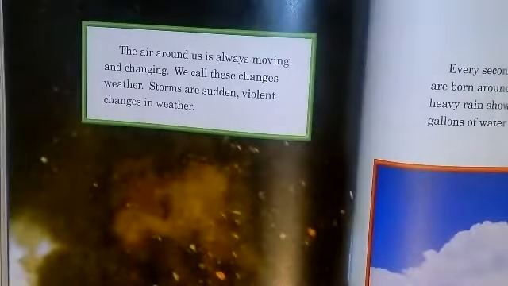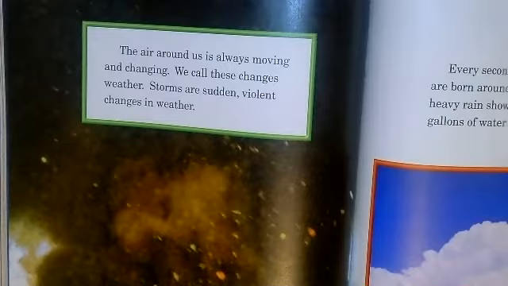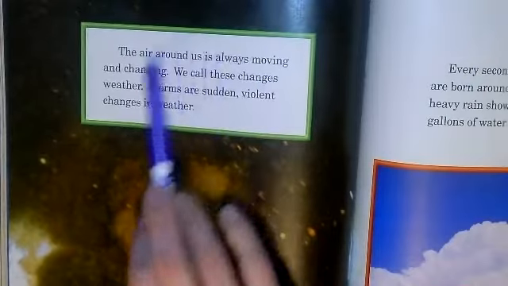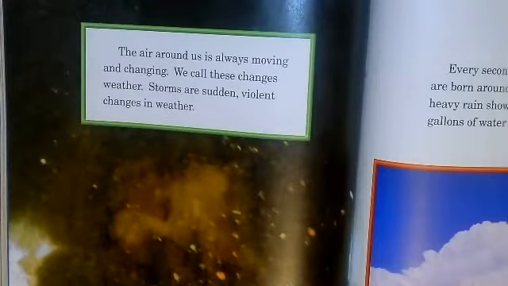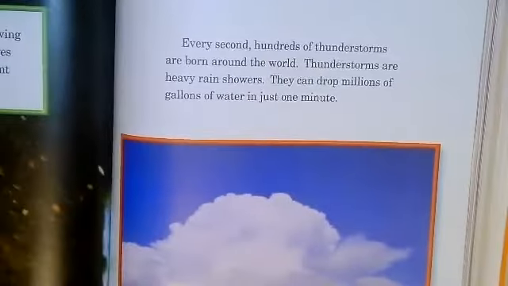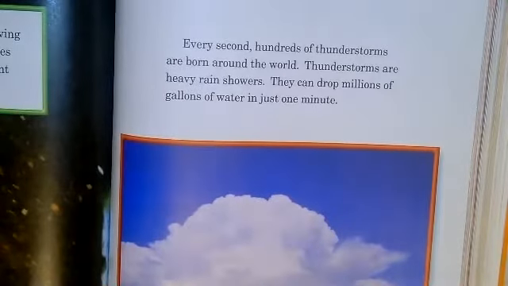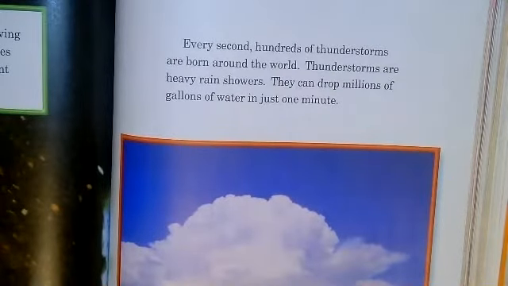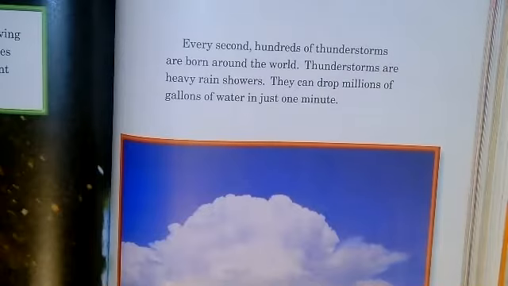So the air around us, I'm going to zoom in a little bit more so you can see the words better on each page after you see the picture. Okay, there we go. The air around us is always moving and changing. We call these changes weather. Storms are sudden, violent changes in weather. So there's our topic. Storms are sudden, violent changes in weather. Every second, hundreds of thunderstorms are born around the world. Thunderstorms are heavy rain showers. They can drop millions of gallons of water in just 1 minute.